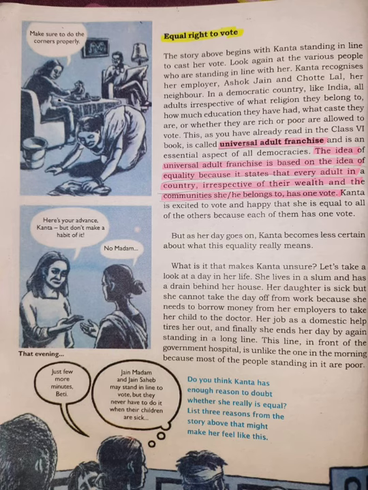Equal right to vote. The story above begins with Kanta standing in line to cast her vote. Look again at the various people who are standing in line with her. Kanta recognizes her employer Ashok Jain and Chote Lal, her neighbor. In a democratic country like India, all adults, irrespective of what religion they belong to, how much education they have had, what caste they are, or whether they are rich or poor, are allowed to vote.